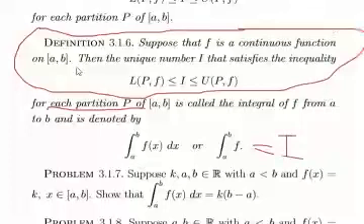So let's do some examples using this definition, right? Let's try to do this example. You have a constant function. Look at the function here. f of x is defined by this number for all x between a and b, and show that the integral of f over [a, b] is given by this. So let's try to do this problem.